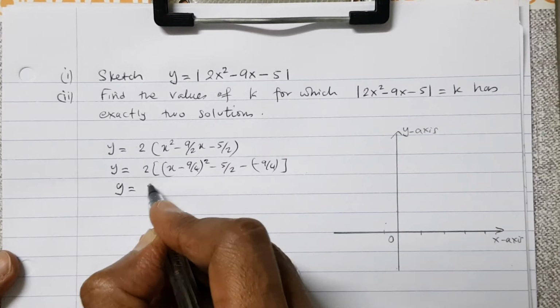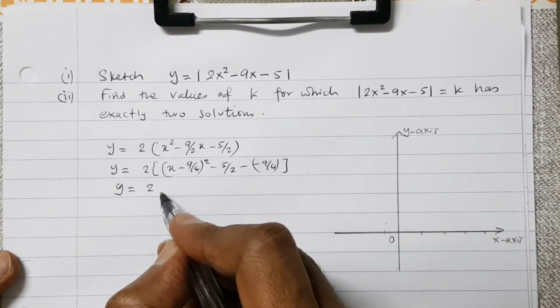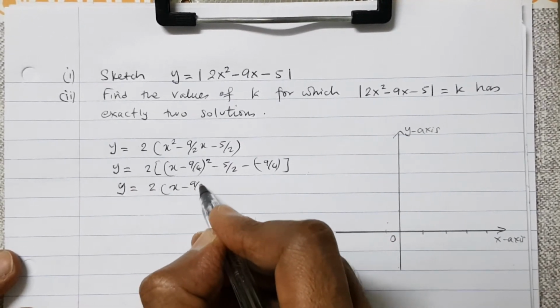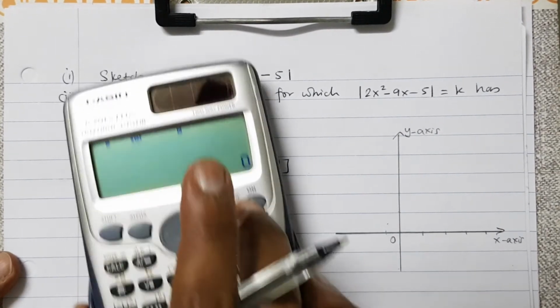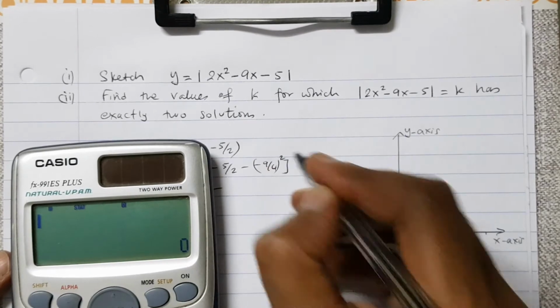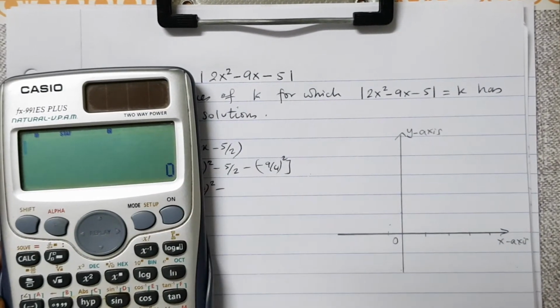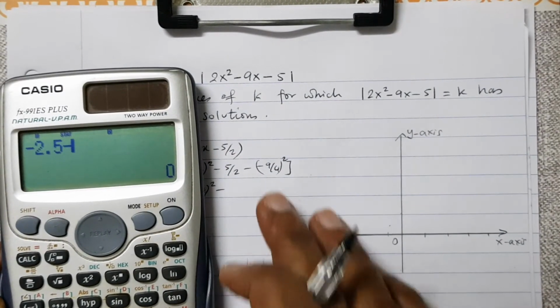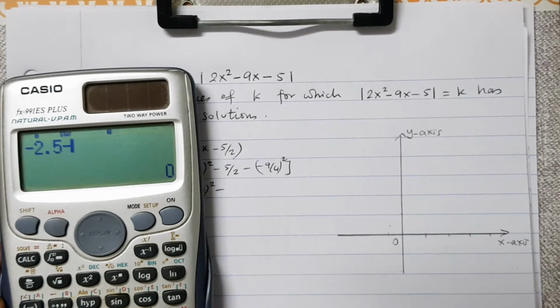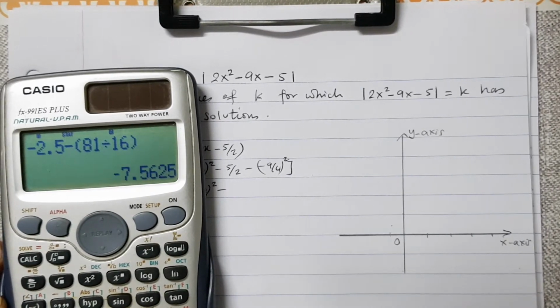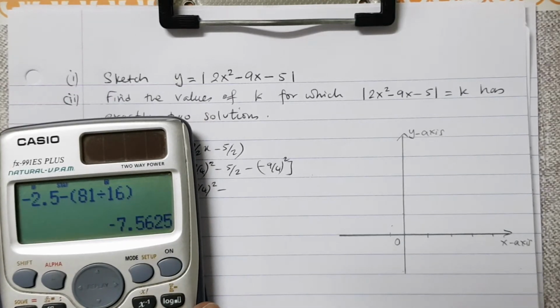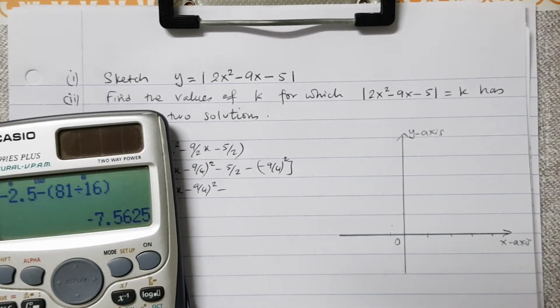So I've got y is equal to 2 into x minus 9 over 4 all squared, minus 5 over 2, minus 81 over 16, and times 2.